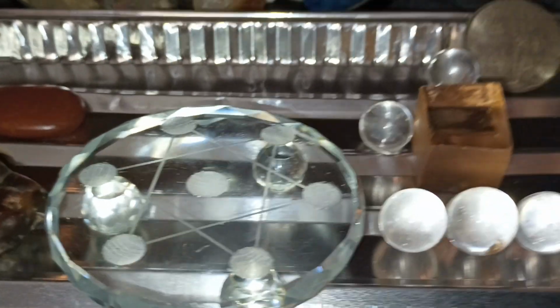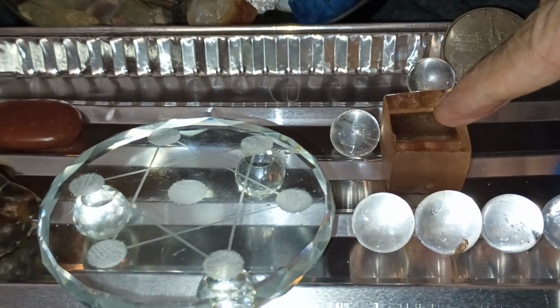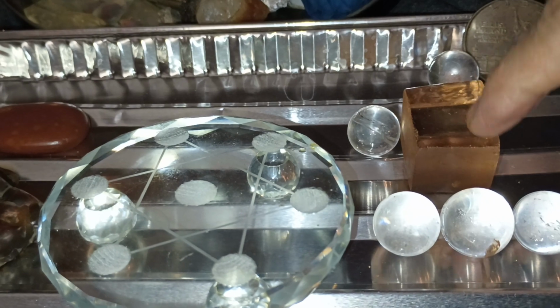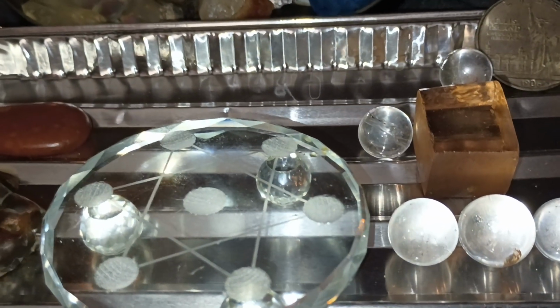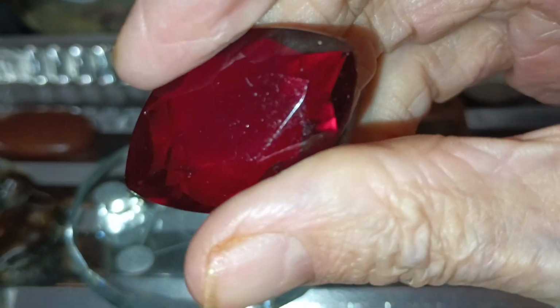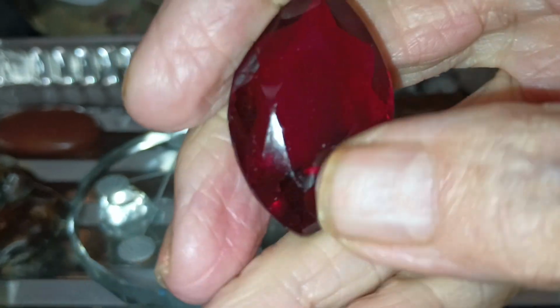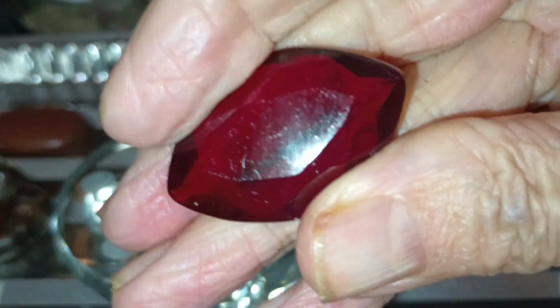Glass is 5.5. This is 4, I think. Yeah, calcite is 4. Glass is 5.5. Ruby is 9 on the Mohs scale of hardness, and it's been bugging around my shop, so don't pay any attention to the dirt or hemp seed oil or scratches, because I can take them out.